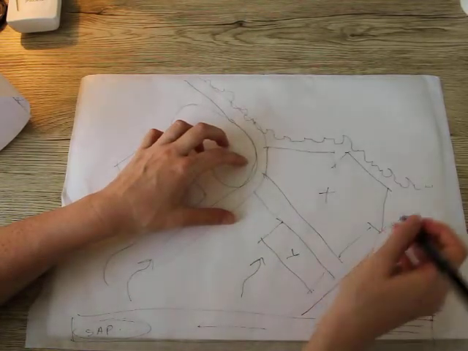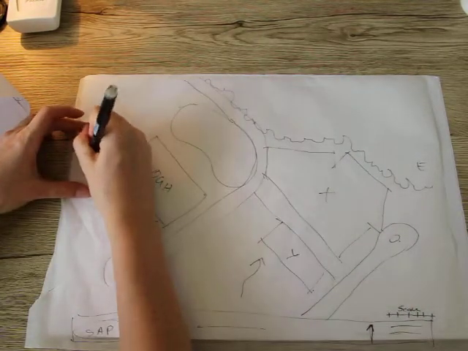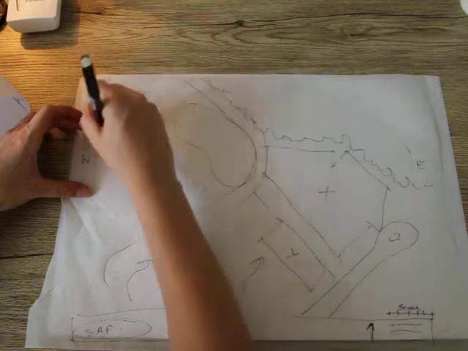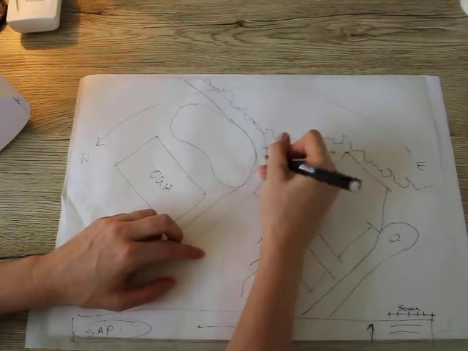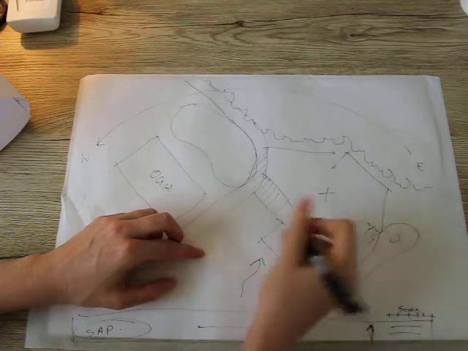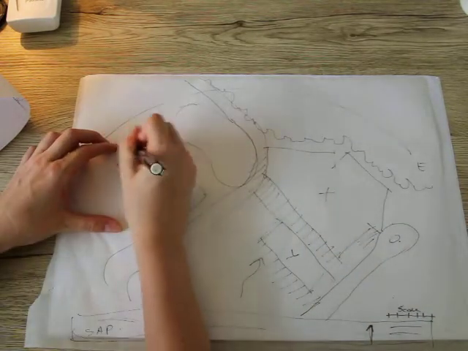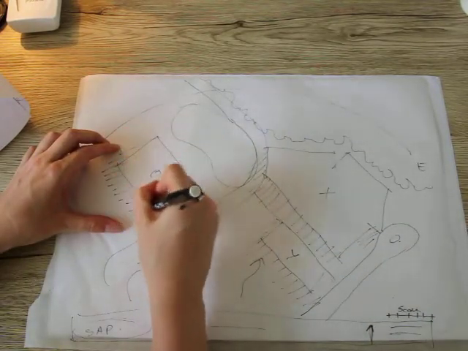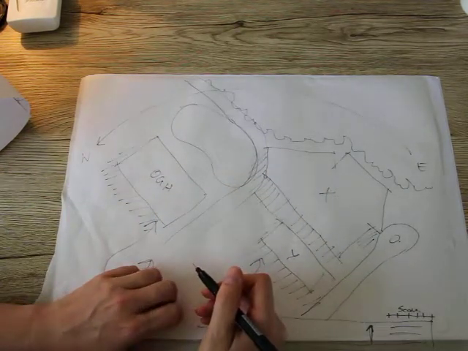So for example, if this is north and the sun rises in the east and it sets in the west, we know that a majority of the sun's shadowing is cast this direction. So the shadowing from our buildings would likely fall this way across the landscape currently. And again, that gives us indications of where we should and shouldn't be designing elements into the landscape.